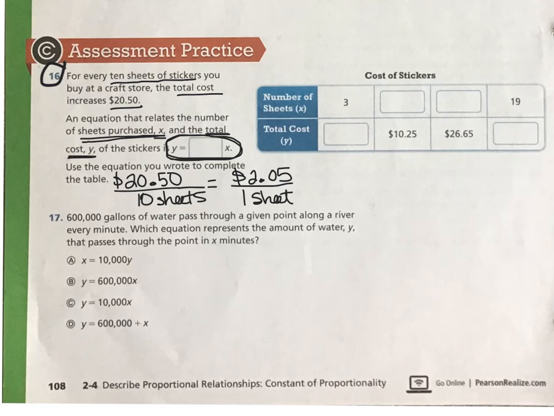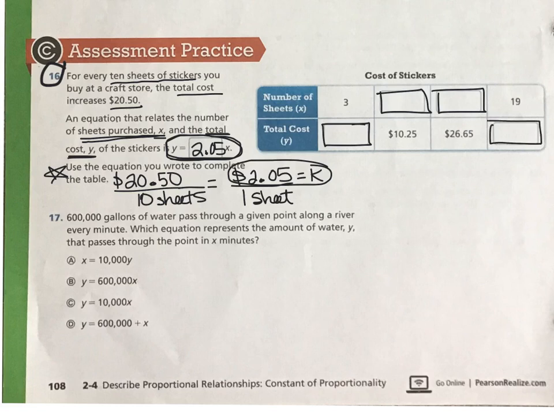The unit rate is $2.05 for 1 sheet of stickers. That's our K number. Okay. Now we're going to use that information in order to solve the problems here and use that equation to find what goes in these boxes in the table. So in other words, what's my total cost for 3 sheets of stickers? How many sheets of stickers can I get for $10.25? How many sheets of stickers can I get for $26.65? And what is my total cost for 19 sheets of stickers?